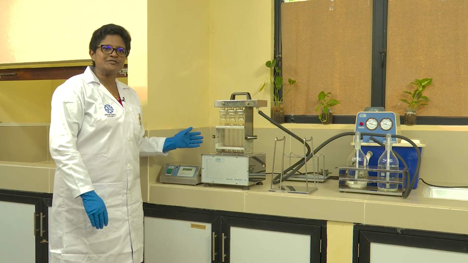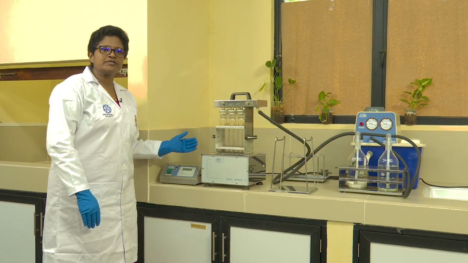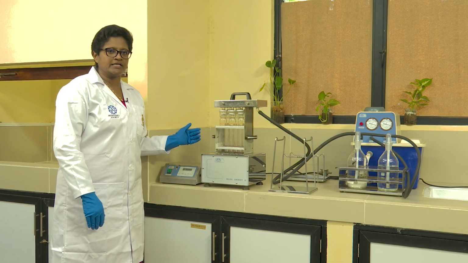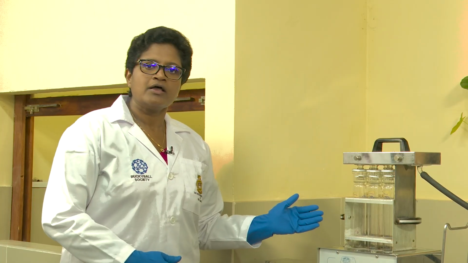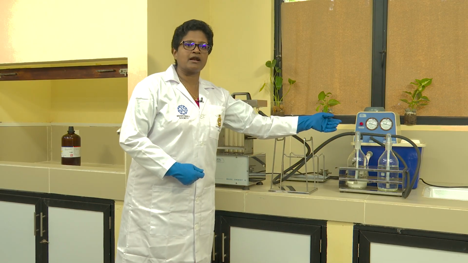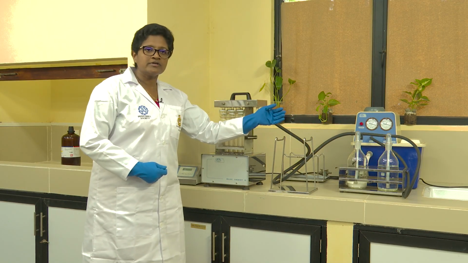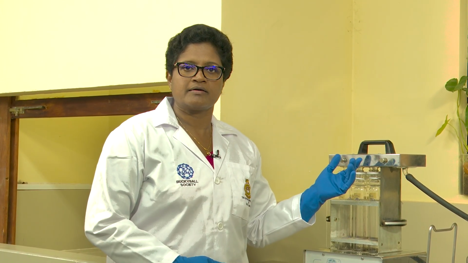This Kjeldahl instrument consists of 3 main units. The first unit is the digestion unit, where the digestion is taking place, which is connected with the scrubber unit. The purpose of having the scrubber unit is to neutralize all the harmful gases evolved from the digestion process.